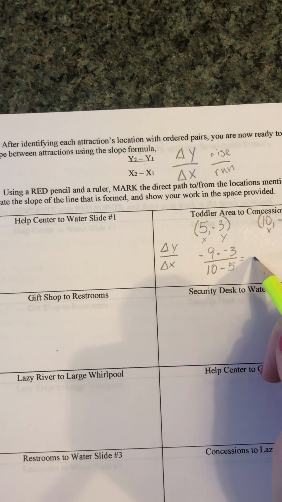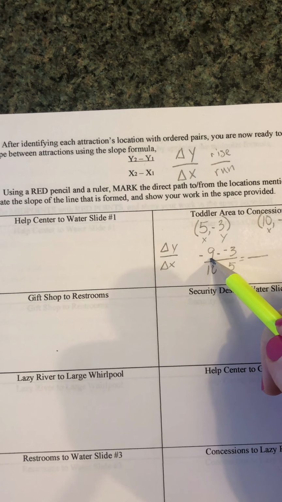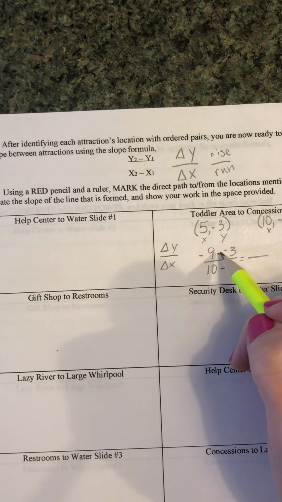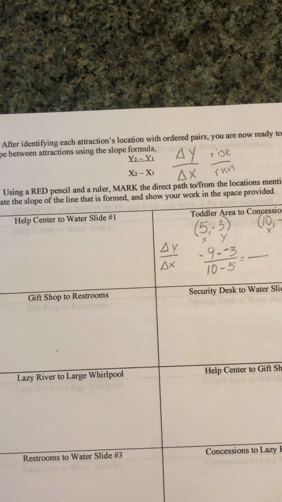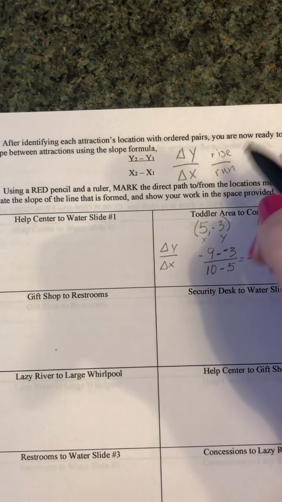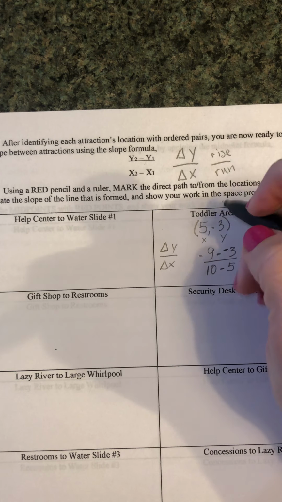So 10 minus 5. So negative 9 minus negative 3. When I am doing subtraction with integers, you could use your calculator if you have one. I also included that PDF on how to download your calculator to a computer if you're able to. But if I have negative 9, I'm subtracting negative 3.